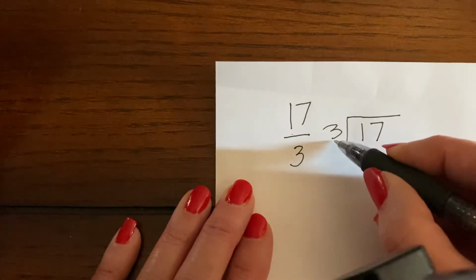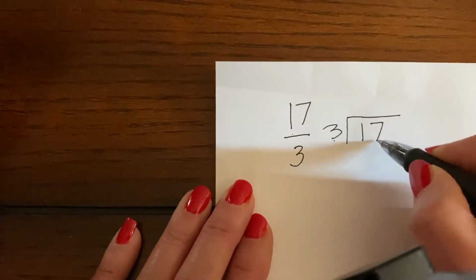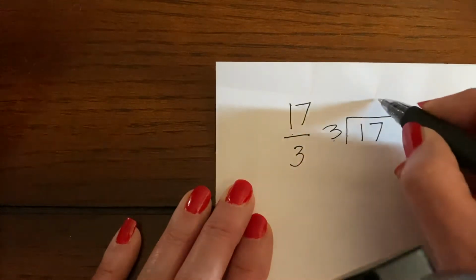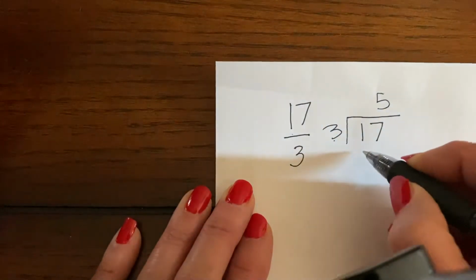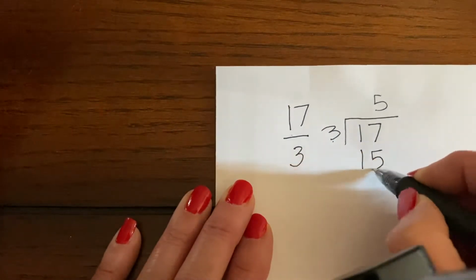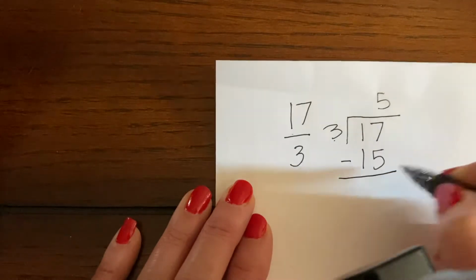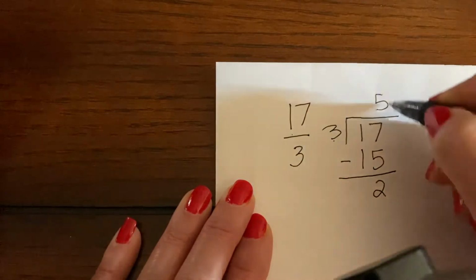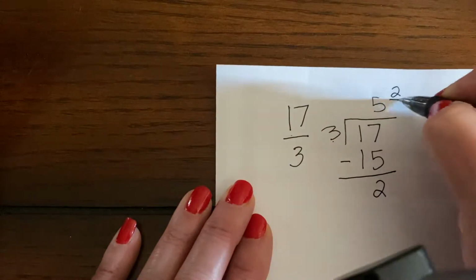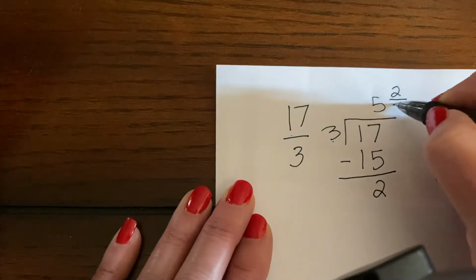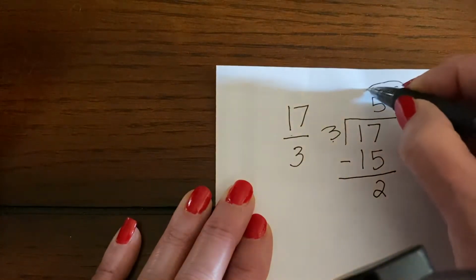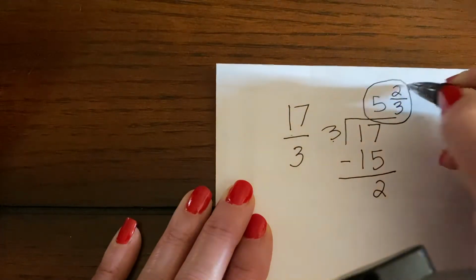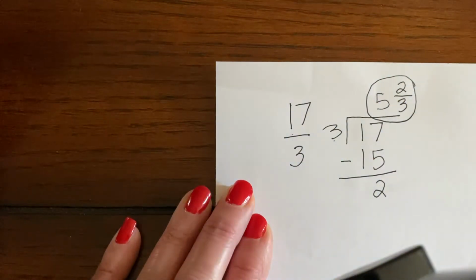And now you're just going to divide 3 into 17 like we have already learned. And we know that it goes in there 5 times because 3 times 5 is 15. And then we subtract and our remainder becomes 2. Our remainder becomes our new numerator and our denominator stays the same. And so our new mixed number, which is the proper answer right now, is going to be 5 2/3.